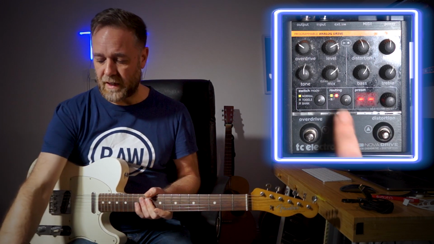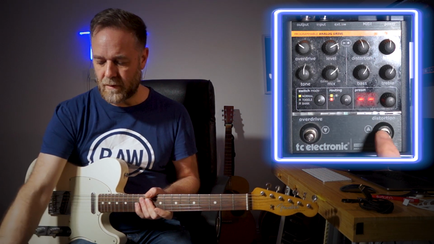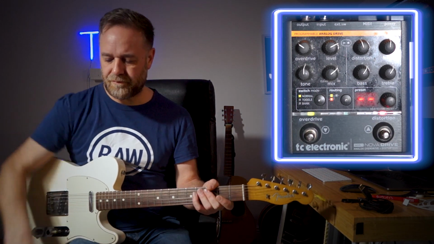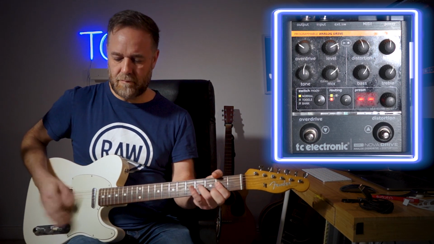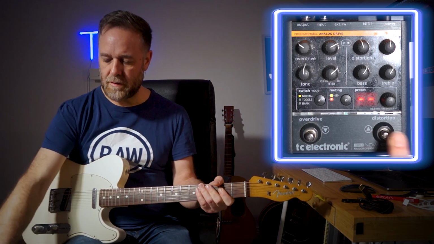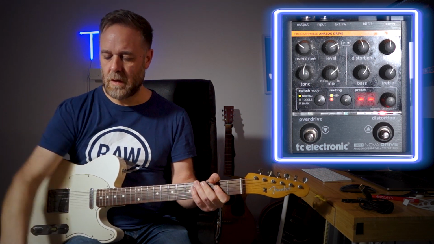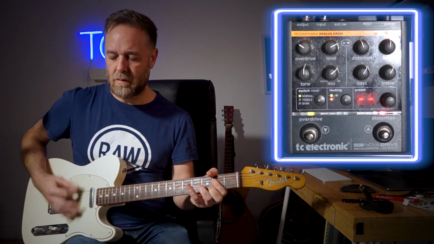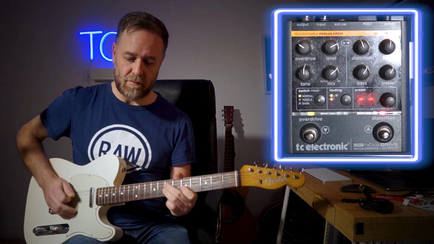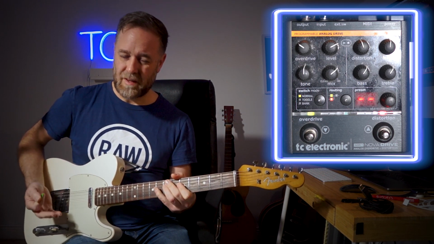And then obviously the other thing is running in parallel. It's different again. Clean. Distortion. And then adding the overdrive in parallel. Actually quite quiet.